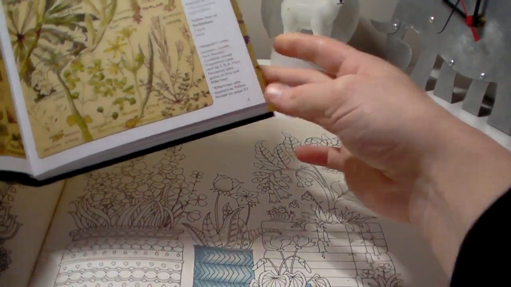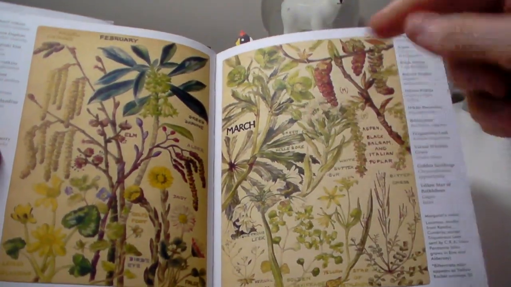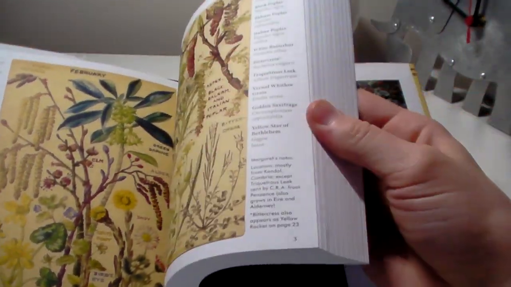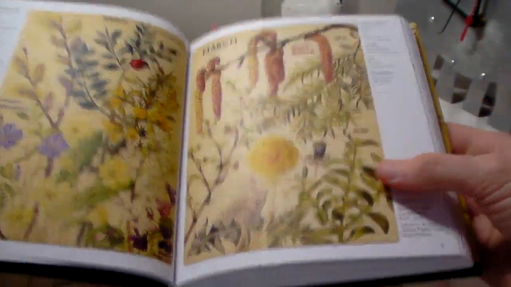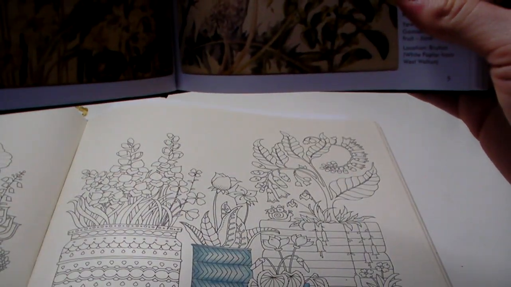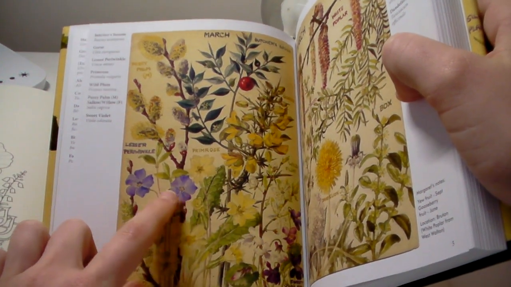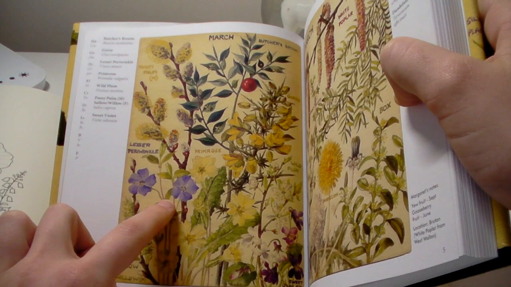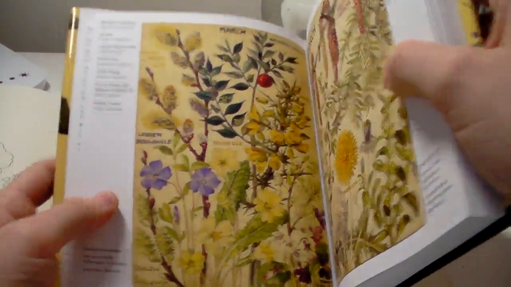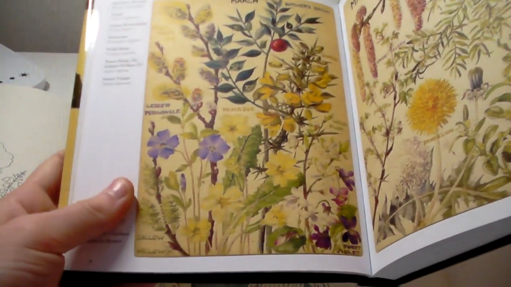Now, for me personally, there aren't too many flowers that I would like to use, so you can just flick through like this and kind of just do what you want. So I think I might do this one. So this is the Lesser Periwinkle, which is purple. So you have a few options from here.